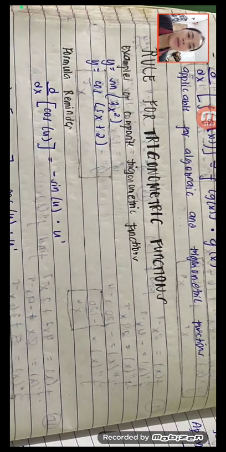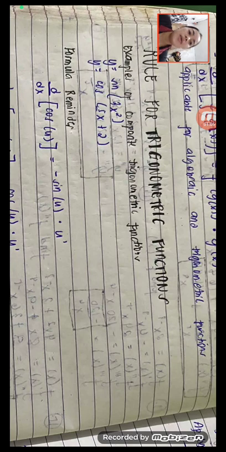Now, what are trigonometric functions? Examples are y is equal to sine of 3x squared and y is equal to cos of 5x plus 2.